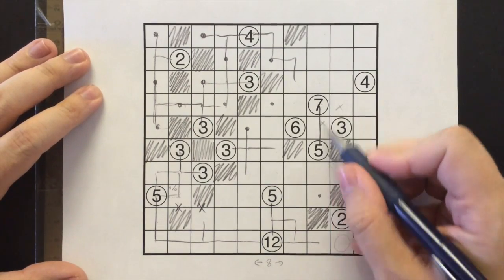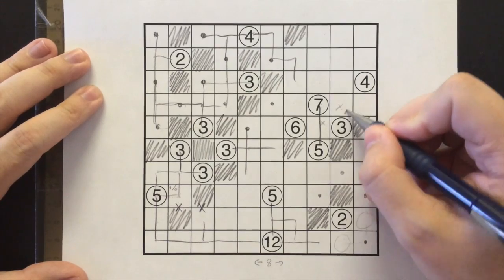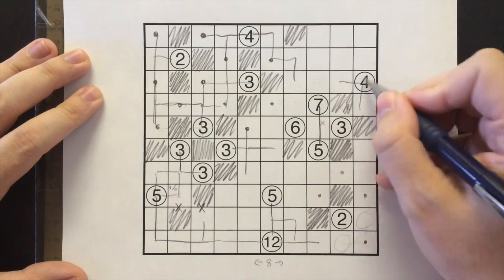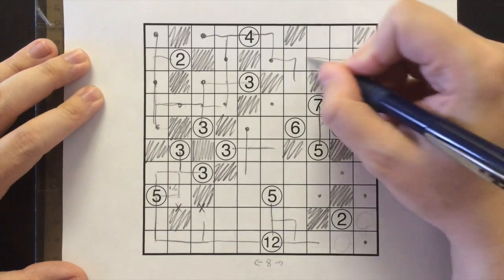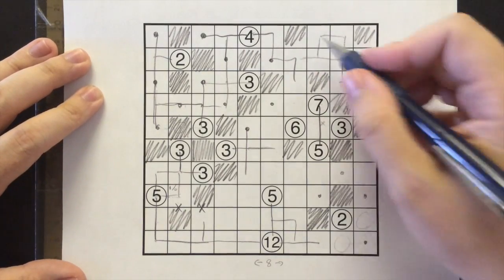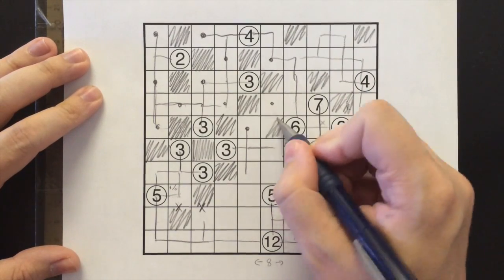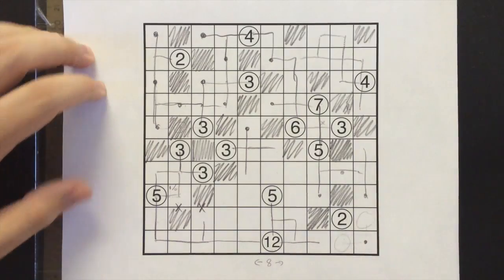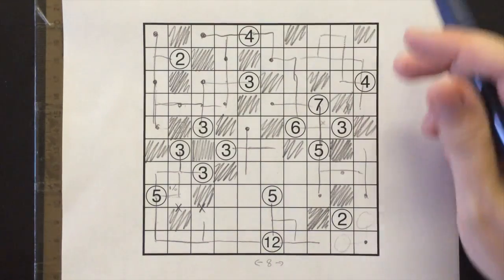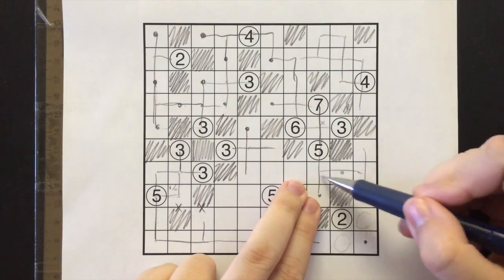The 5 has to see at least 2 more to the top to get a total in there. That now finishes off the 3 clue. The 4 is currently seeing 3 cells. This is the 4th. Connectivity and not shading adjacent black cells gets you there. The 6 is seeing 6 cells. Now that's seeing enough cells. Now we have the top of the grid mostly filled, and notice this is the only spot out for it.